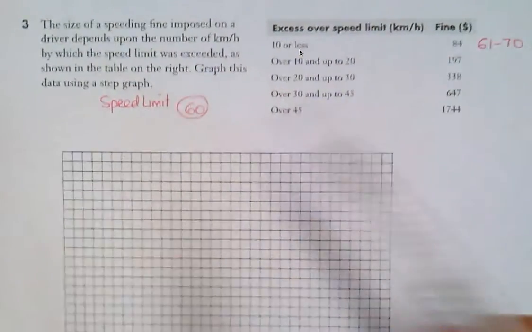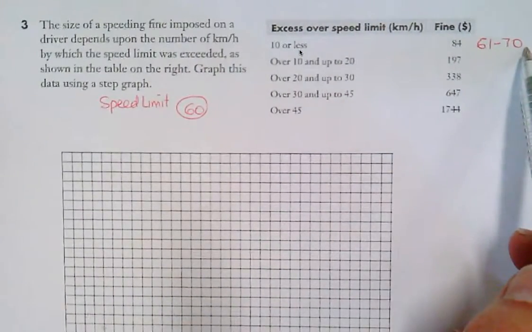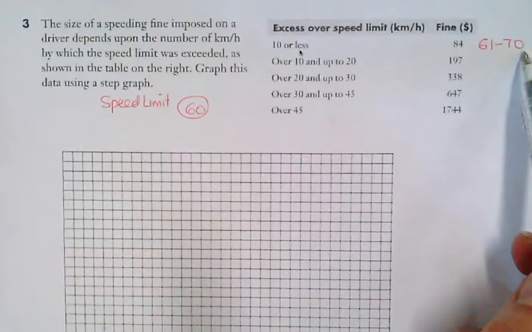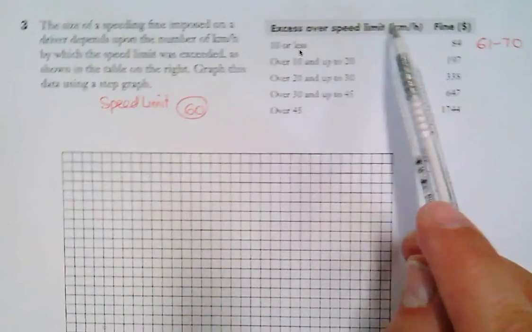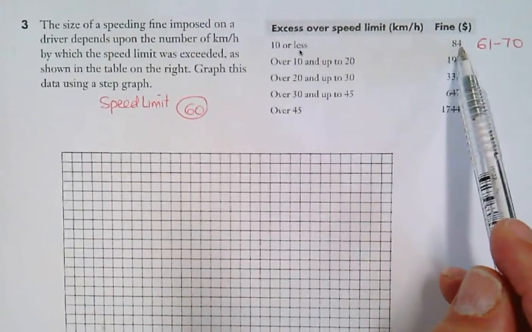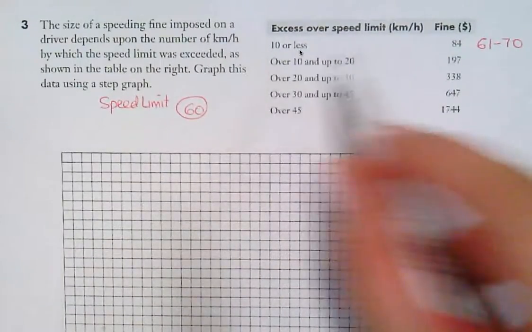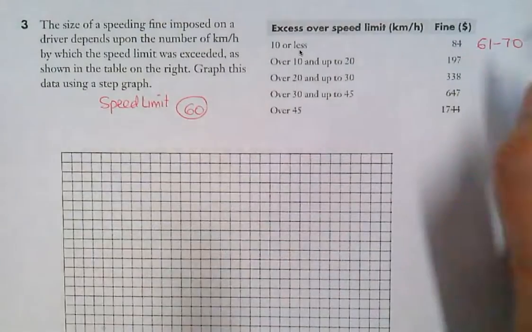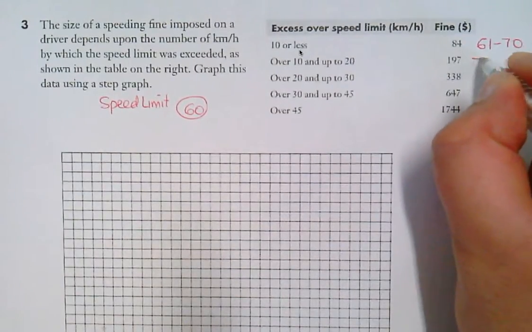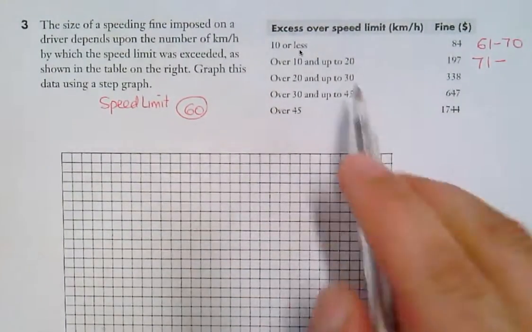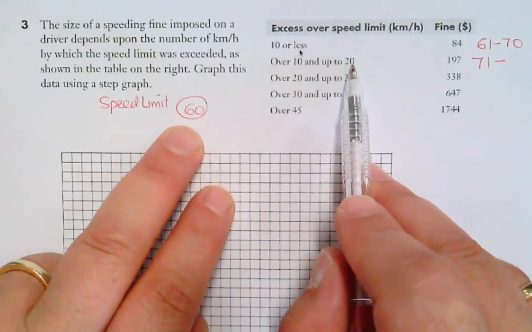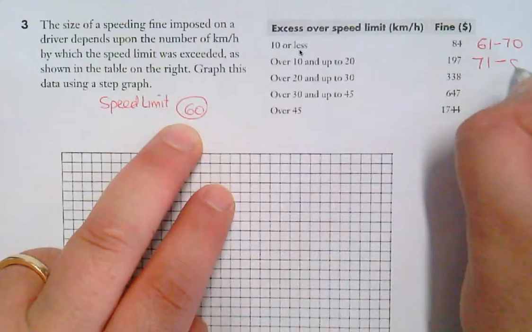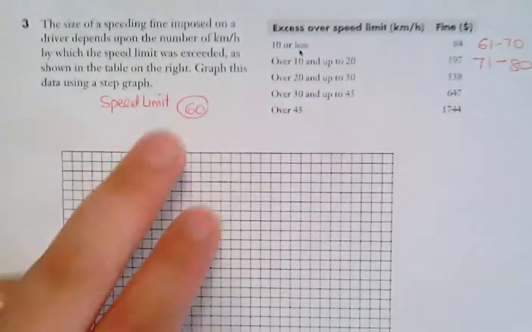If the speed limit's 60, if you're doing from 61 to 70 kilometres, including the 70, 10 or less kilometres excess over speed limit, then they're going to fine you $84. If you're doing over 10, so not including 10, so what value would I start with here? 71 up to, so more up to 20 over the speed limit. 71 to what? 80. You're going to get a $197 fine.